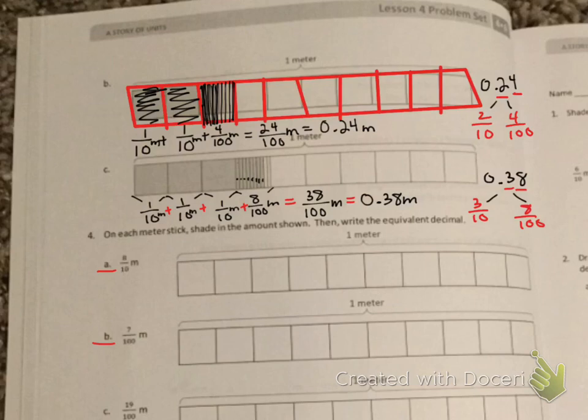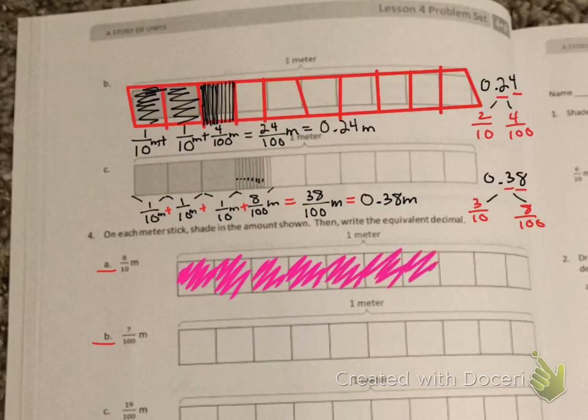Looks like we have 8 tenths. So this is going to be easy peasy. All we got to do is just shade in 8 tenths. I'm going to use my highlighter for this one. So we got 1 tenth, 2 tenths, 3 tenths, 4 tenths, 5 tenths, 6 tenths, 7 tenths, and 8 tenths. Okay? We have 8 tenths here.